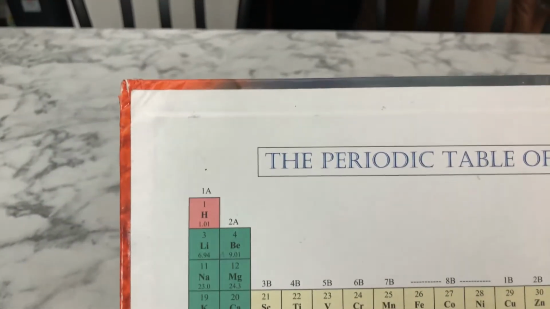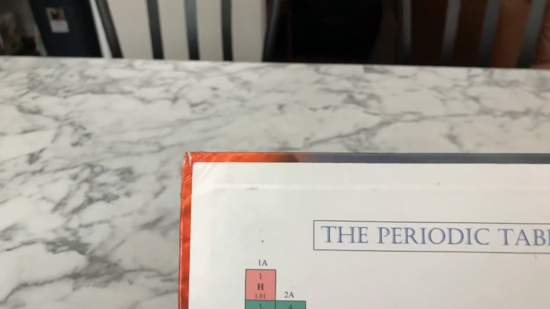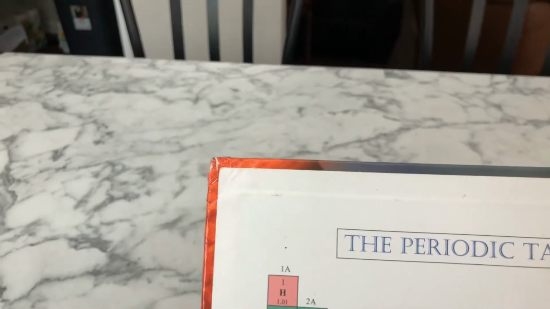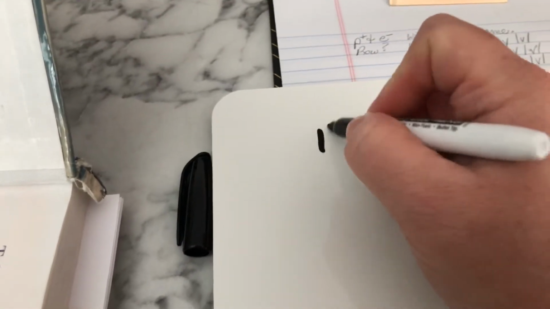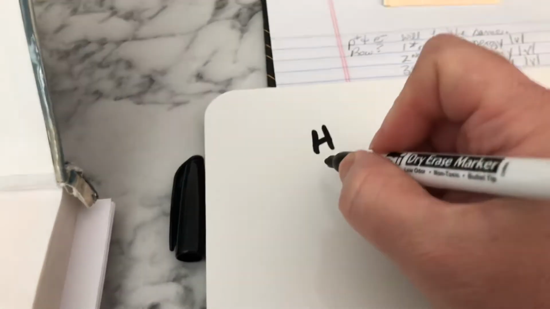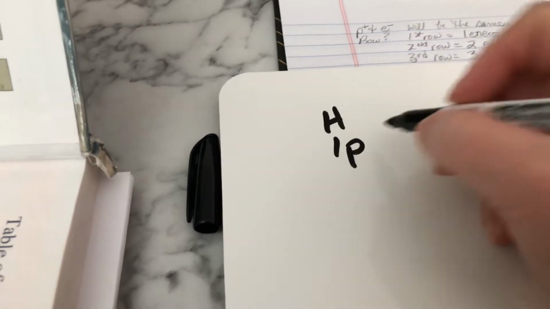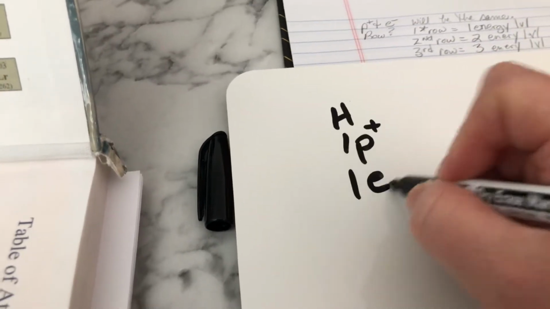Let me get my pen taken apart here. So for hydrogen, I'm going to come over here, and you're going to have hydrogen. It doesn't matter if you put an H in the middle here. Hydrogen has one proton, and I use P plus, and one electron.